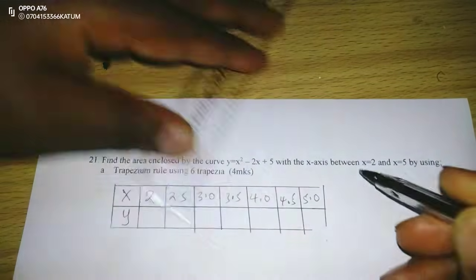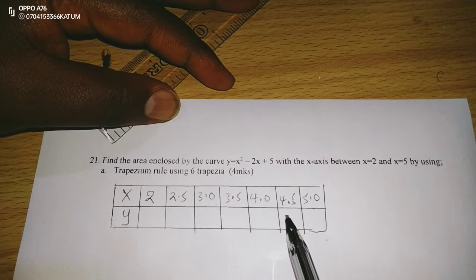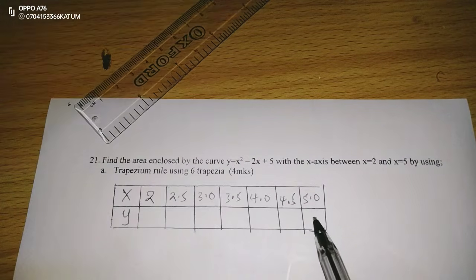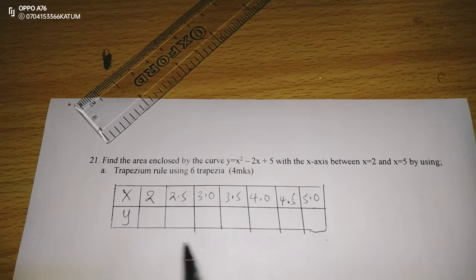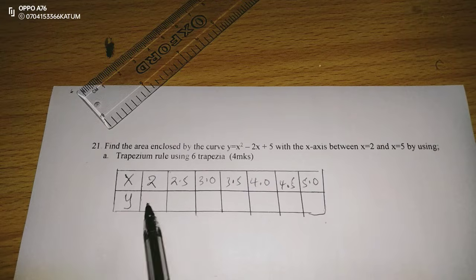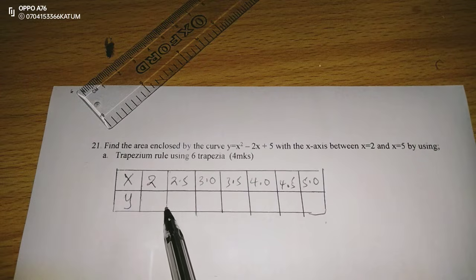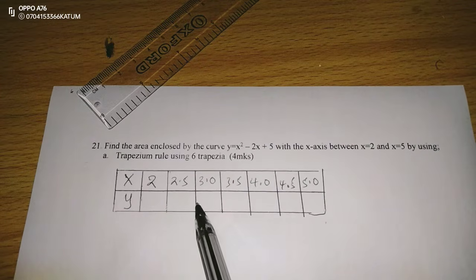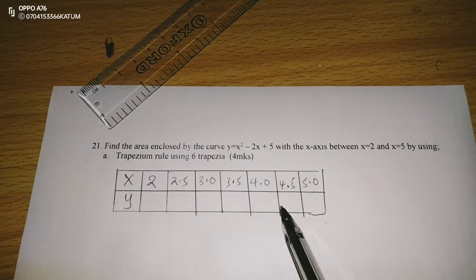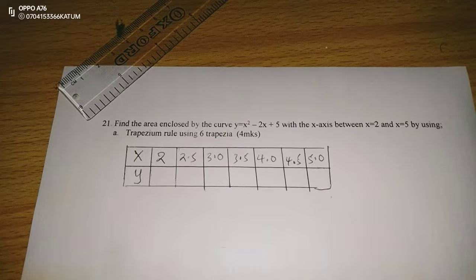Now in this case you realize that we're going to get 1, 2, 3, 4, 5, 6, 7 values. But because this is the first boundary, we're going to have 6 trapezia, because from the first value of y to the next is when we get the first trapezia. So we're going to have 1, 2, 3, 4, 5, and 6 trapezia. So let me now get the specific values.